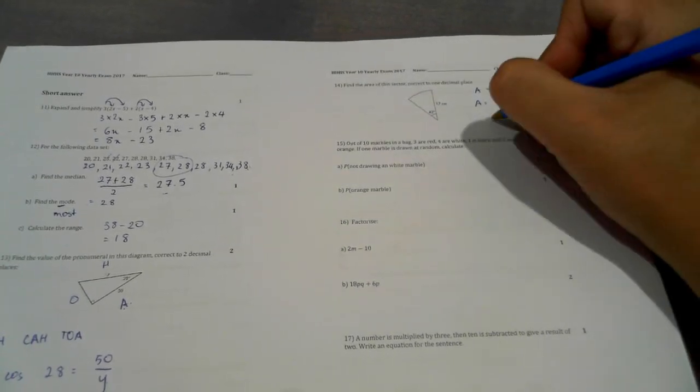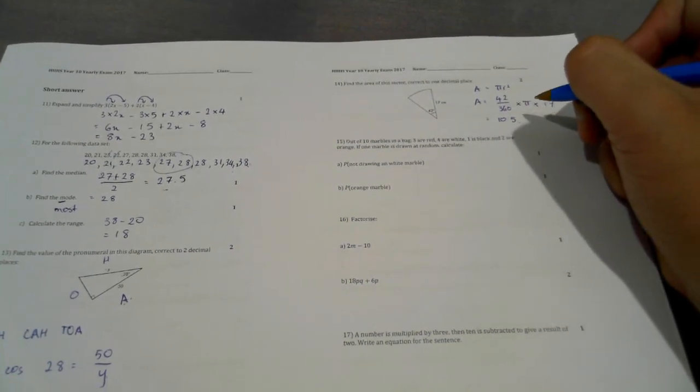And the radius in this case is 17, squared. So just put that in the calculator. To one decimal place becomes 9.